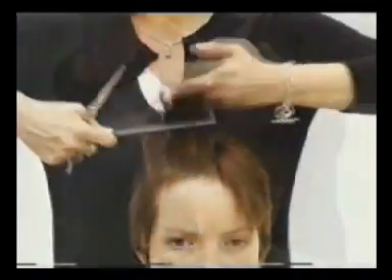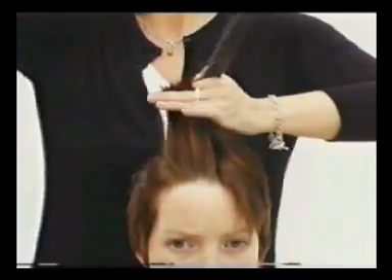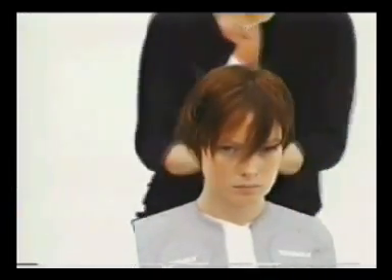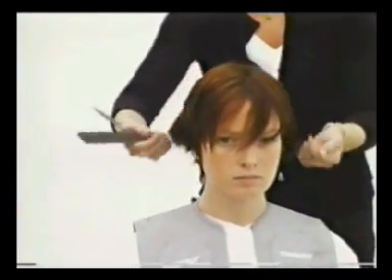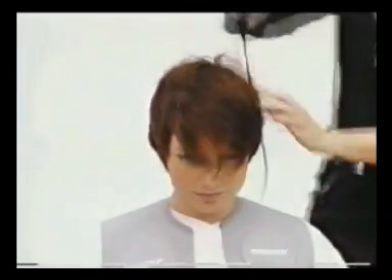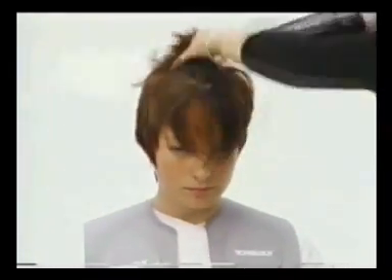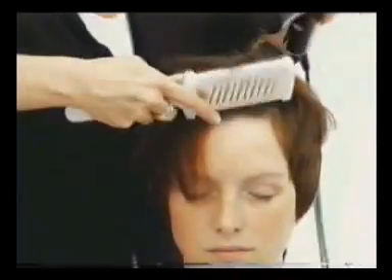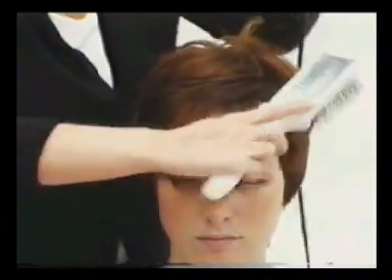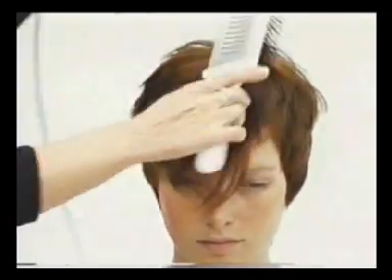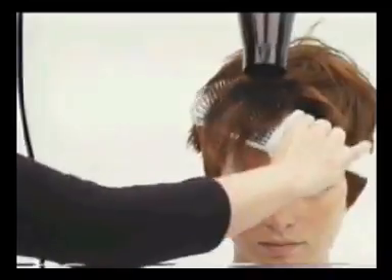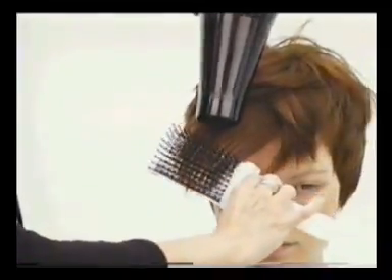The opposite side is point cut in the same way, and the balance checked. The hair is now ready for blow drying. Power dry to remove excess moisture, and use a flat brush to create a textured finish.